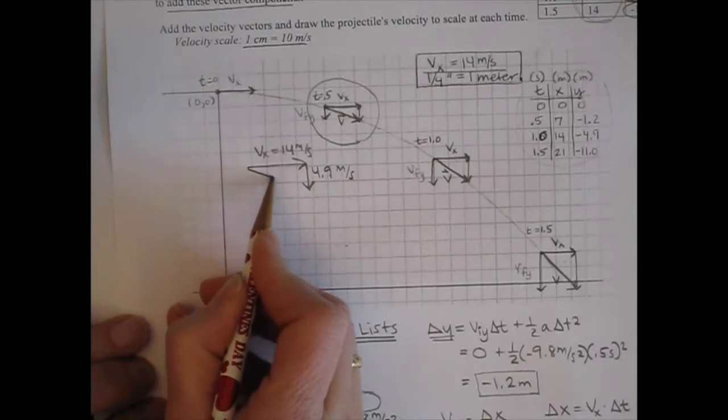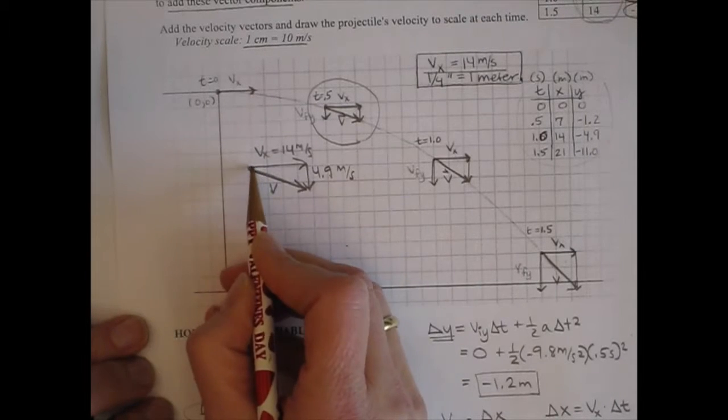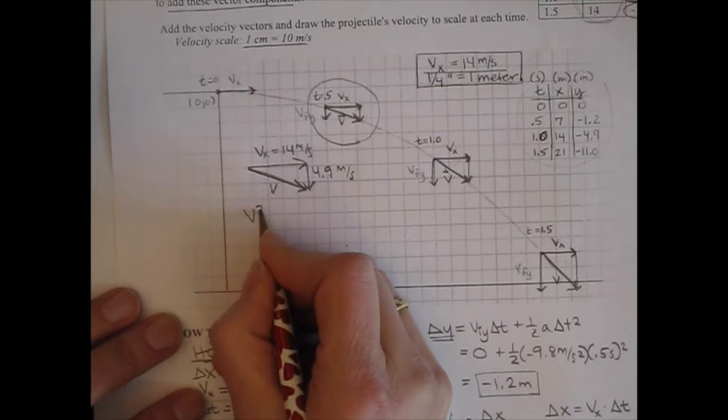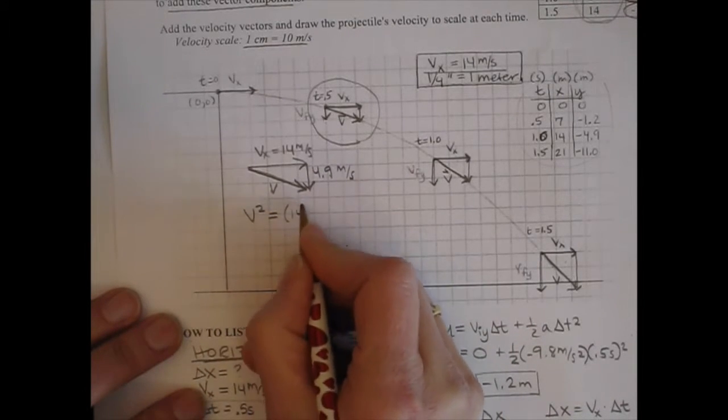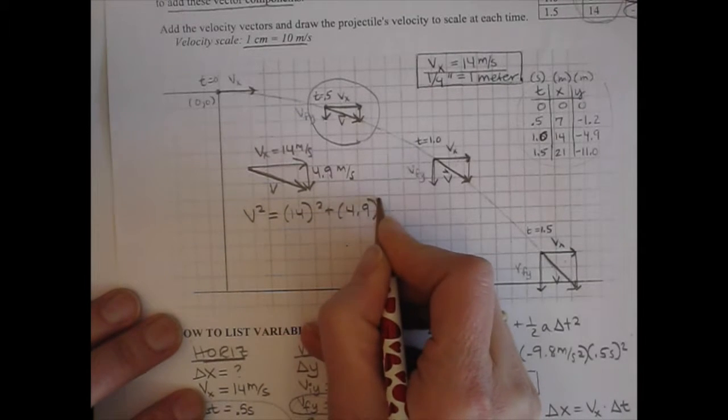And then what I want is this. This is the actual velocity right here. These are just the components of the velocity. So I can use the Pythagorean theorem with my triangle to find that hypotenuse.